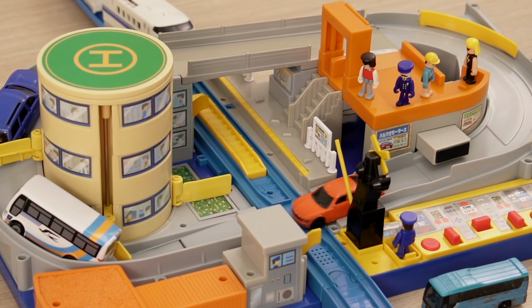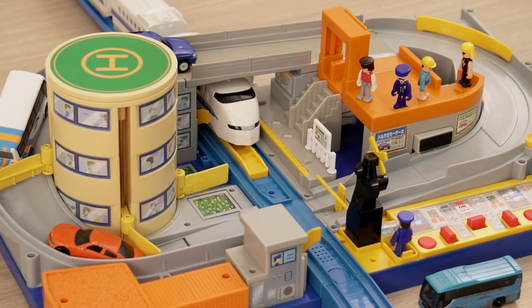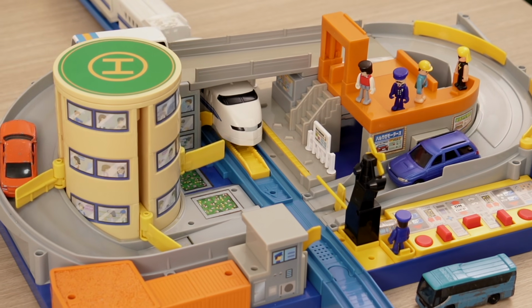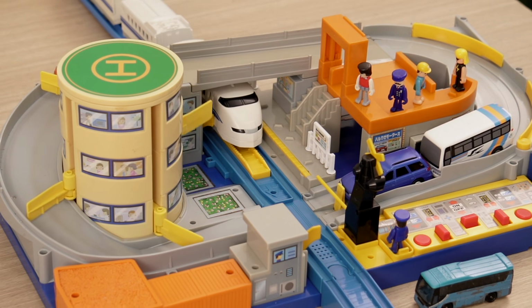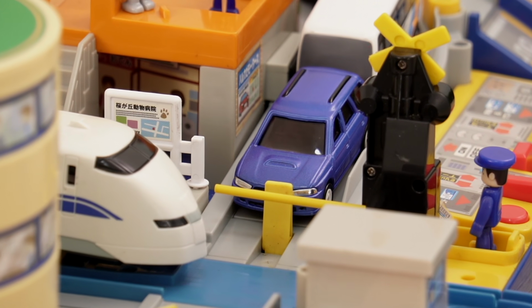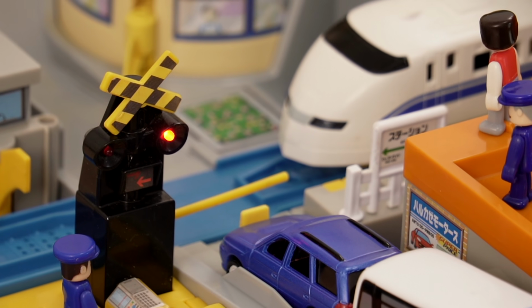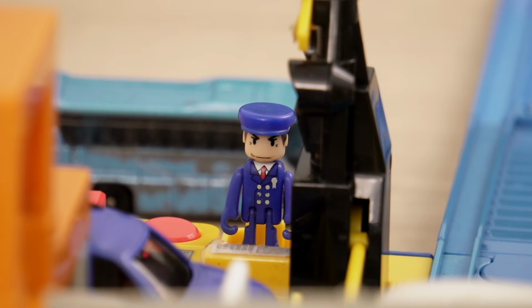As the Shinkansen arrives at the station, the signal system instructs all vehicles to stop and wait. Once passenger boarding and unloading have been completed and the train departs, traffic can resume as normal.